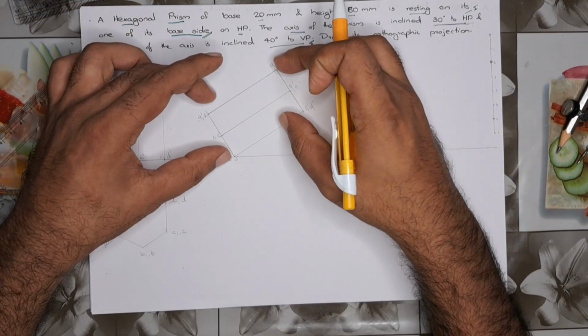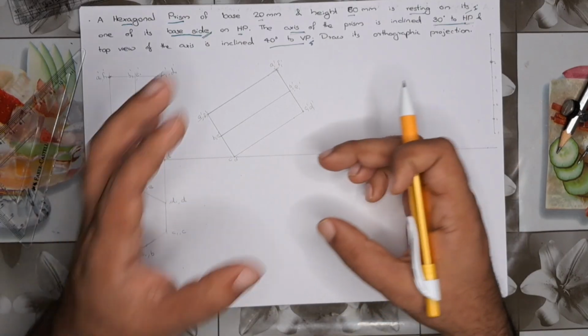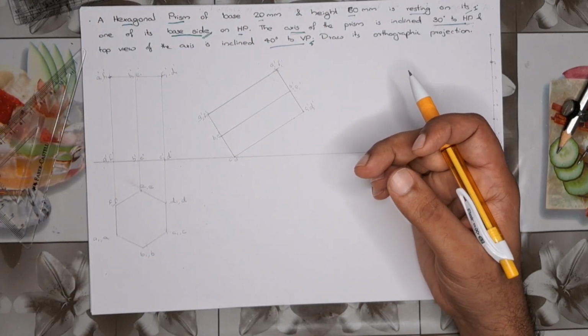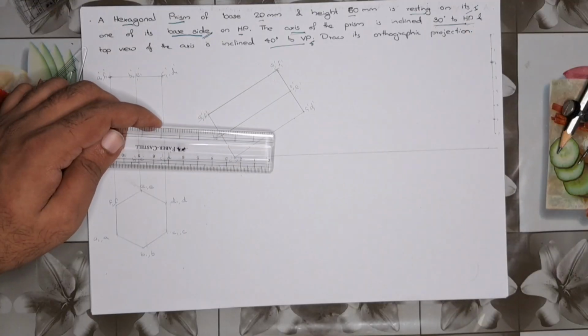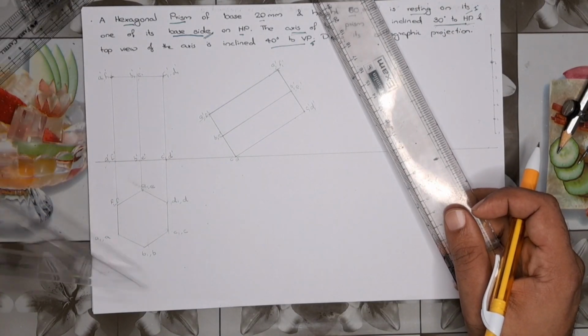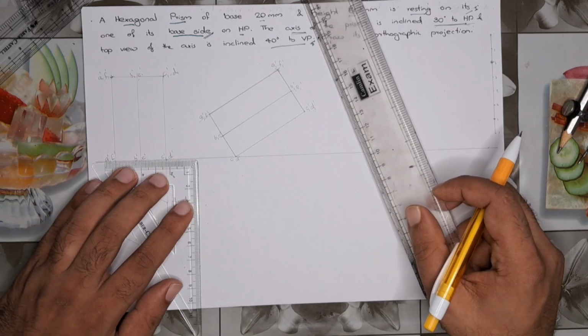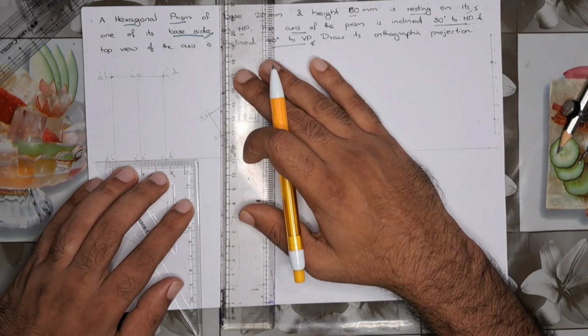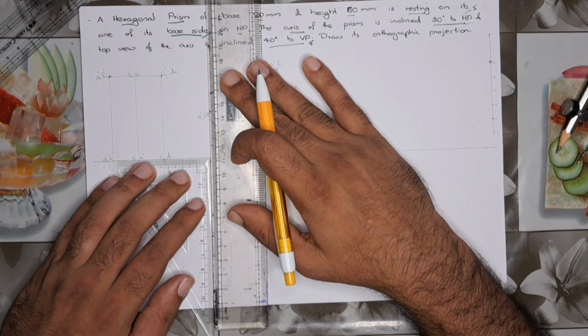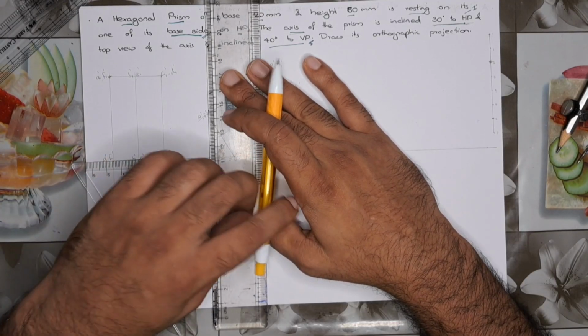Now we have to draw the top view of this inclined prism. For that we have to draw the perpendicular lines, the projection lines from here. With the help of the scale also we draw the figures.